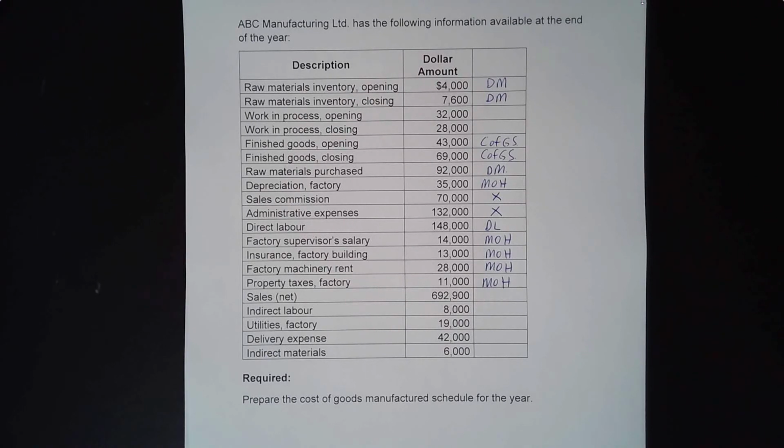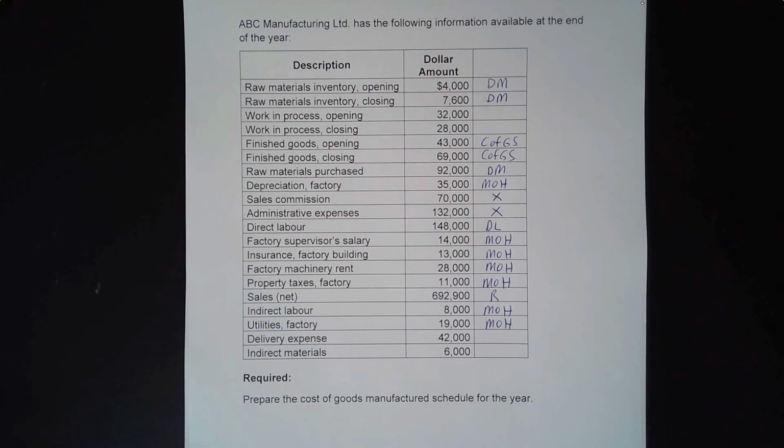This is the revenue on the income statement. Indirect labor, $8,000. The word indirect tells you that this is manufacturing overhead, MOH. Utilities, factory, again, indirect, part of the manufacturing process, manufacturing overhead, MOH. Delivery expense. This is a period cost and therefore part of the expenses on the income statement, denoted with an X. Indirect materials. The word indirect already tells you that this will be part of manufacturing overhead, MOH.